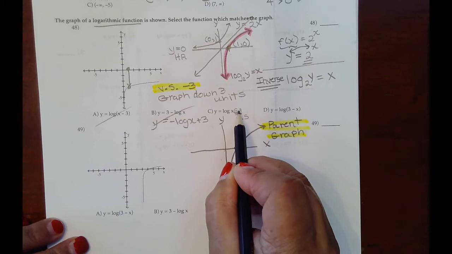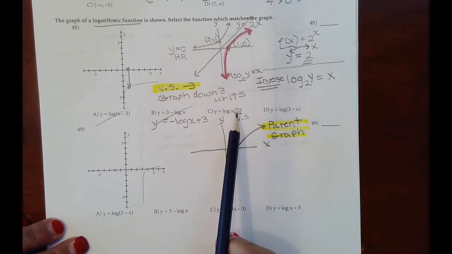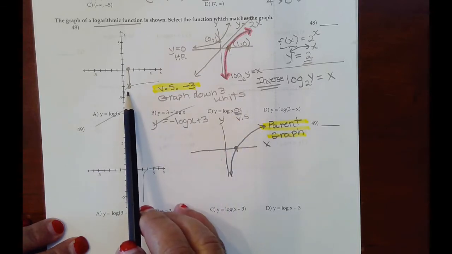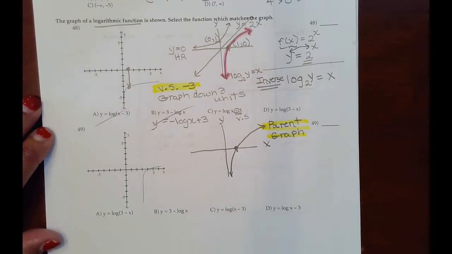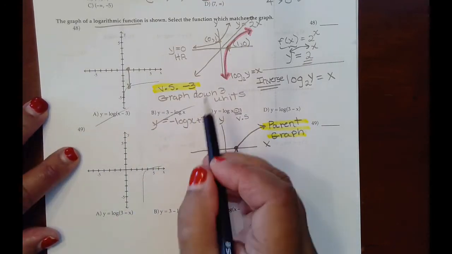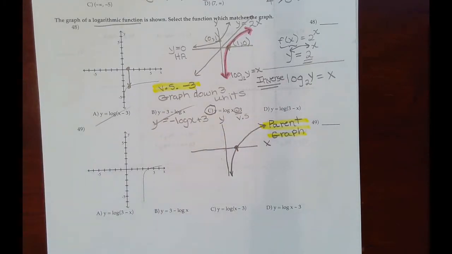And because it's negative, we know that it goes 3 units down. Vertical shifts, what the sign implies is what the graph actually does. That's not true for horizontal shifts because they're the opposite. Okay, so it would have to be that one right there. So 48 is C.